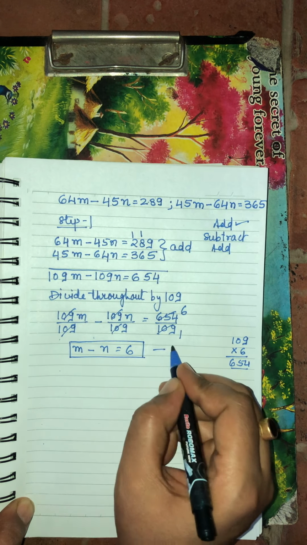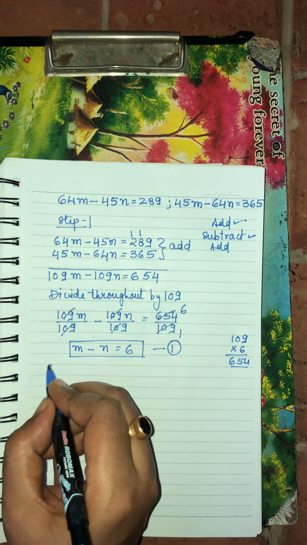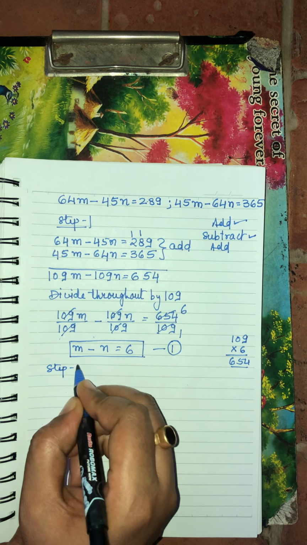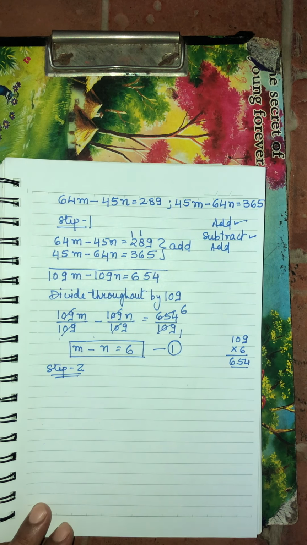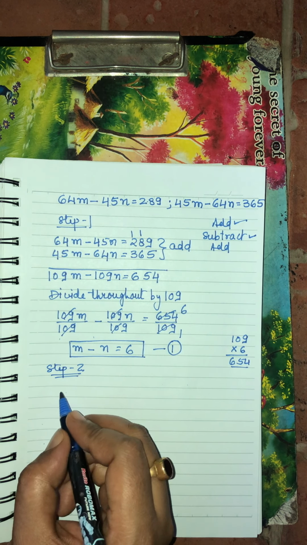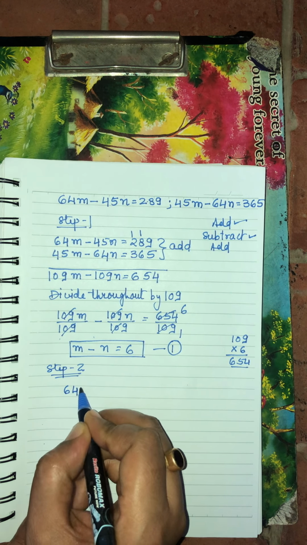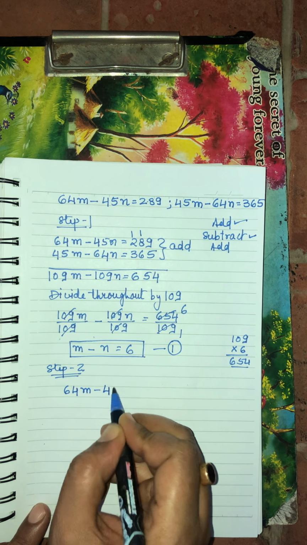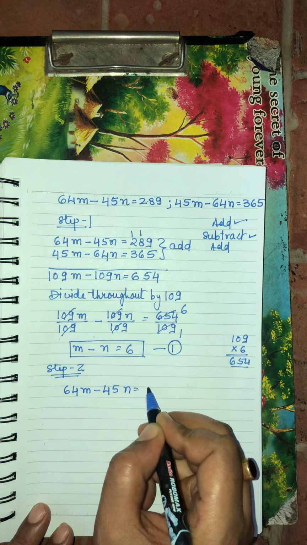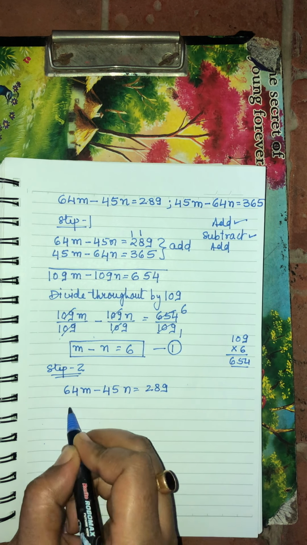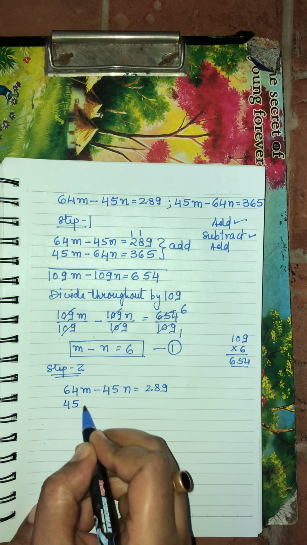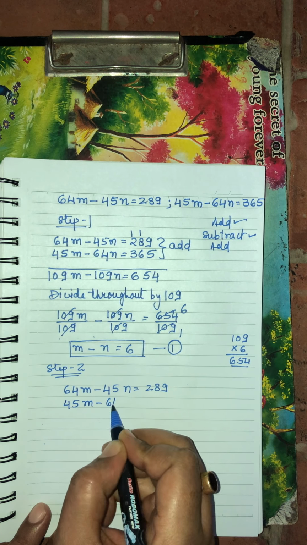Alright, now let us go to the next step. The next step is subtract. So step 2, subtraction will give us, write the equations one under the other and let us subtract them.